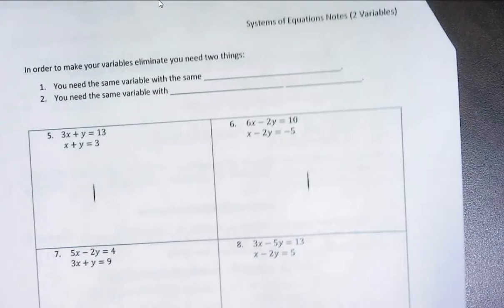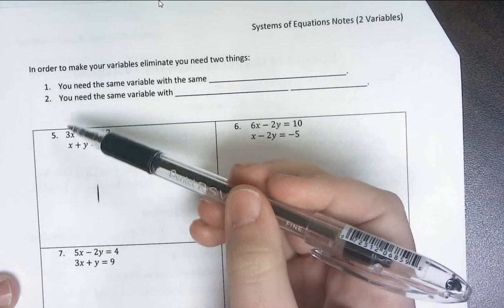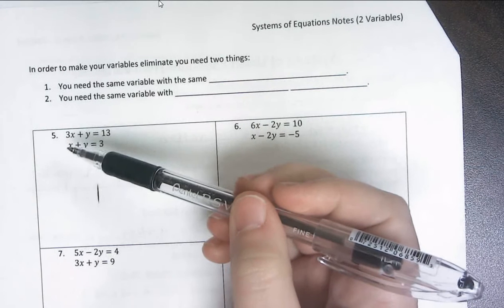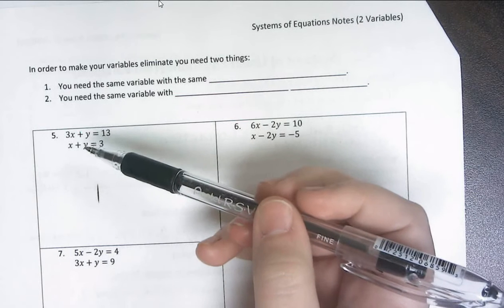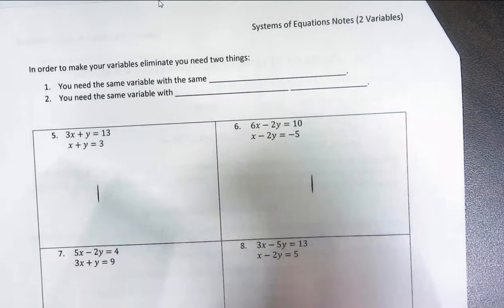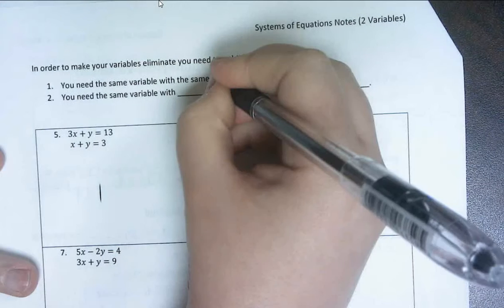So when we look at number 5, we're going to notice that none of my variables are going to cancel out. If I add these together, that would give me a 4x. And if I add these together, that would give me a 2y. So none of them are going to cancel. So in order to make your variables eliminate, you need two things. You need the same variable with the same coefficients.